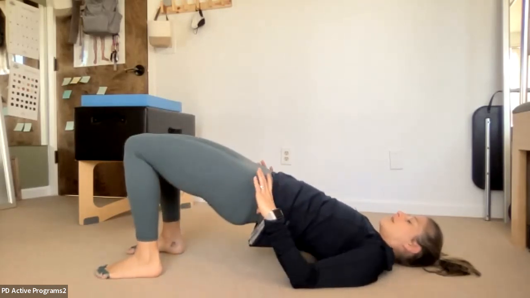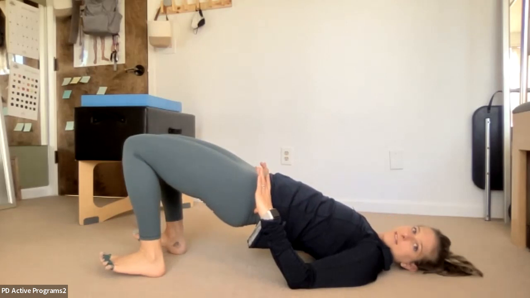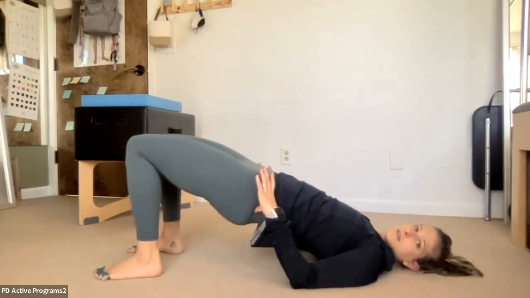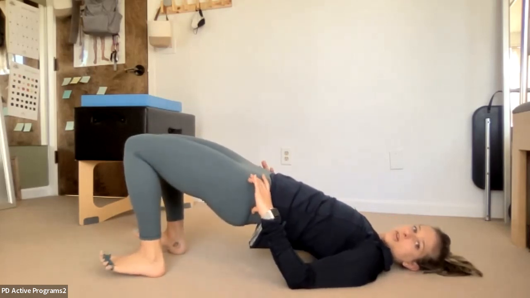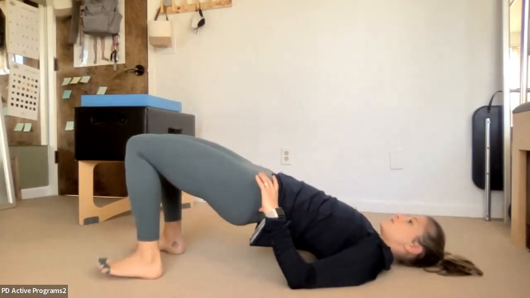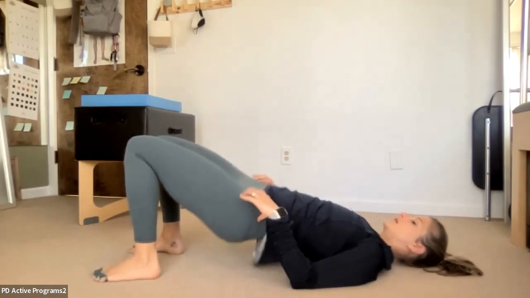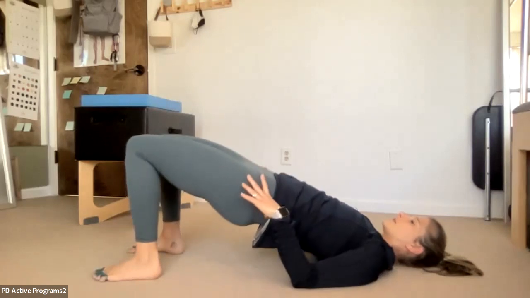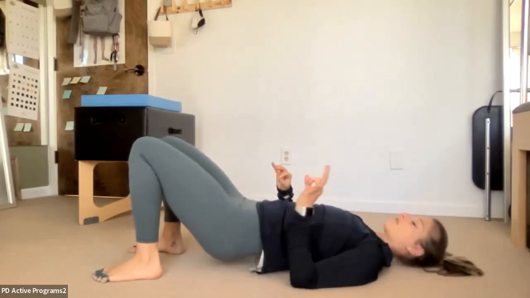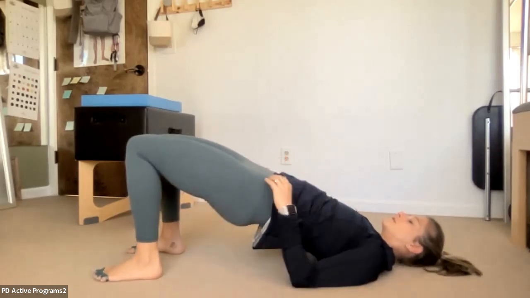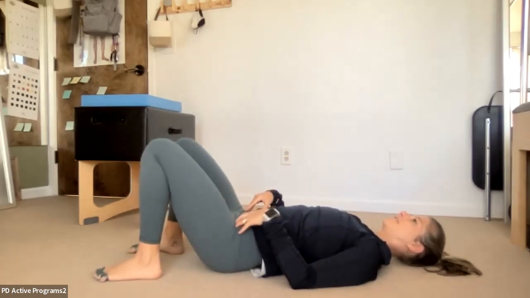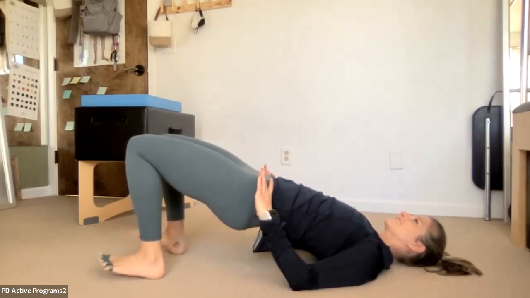Lift the hips, lift the toes, flatten the toes, and lower back down. Hips, toes, toes, hips. Nice work. Hips, toes, toes, hips, hips, toes, toes, hips. You got 3 more. Stay with me. Hips, toes, toes, hips, hips, toes, toes.